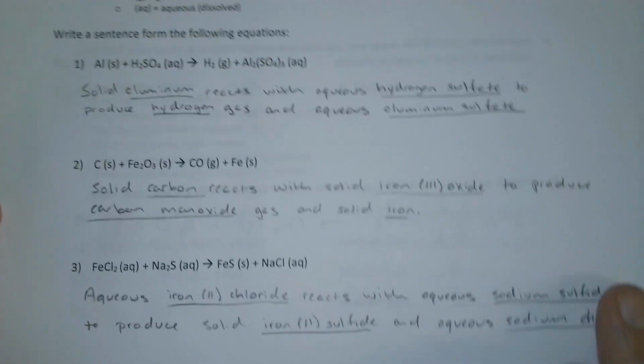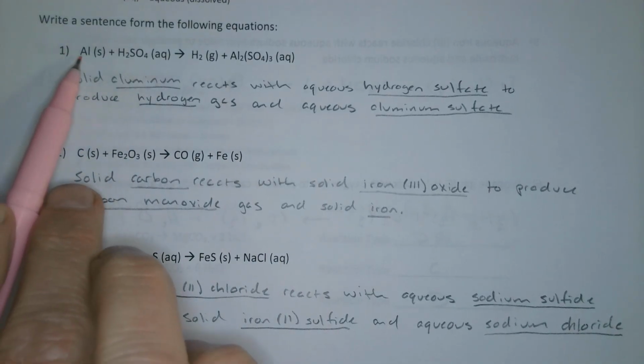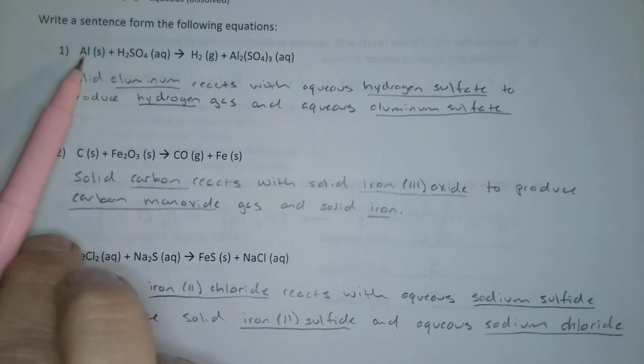That way we get a verb in our interpretation in our sentence, and then knowing what those abbreviations for the states are. Now, what I did in my answer key is I underlined all the names of all the substances, and I just want to make sure you understand where those names come from. And I just start on the left and I work my way to the right.